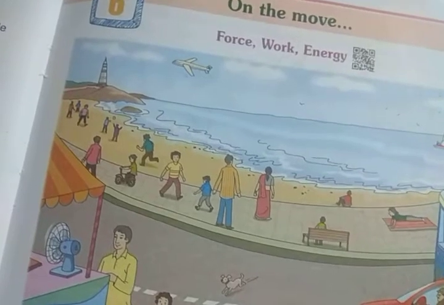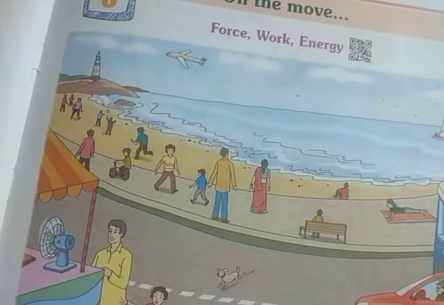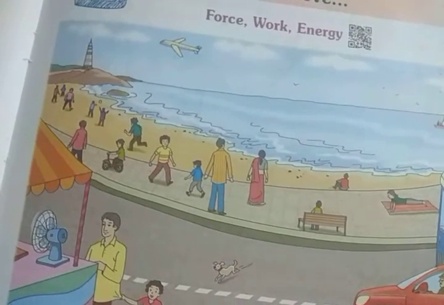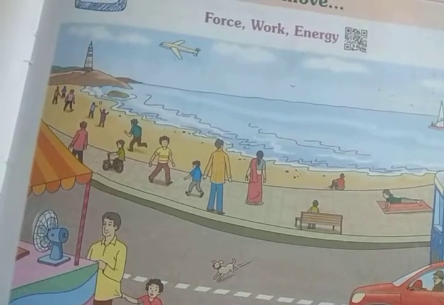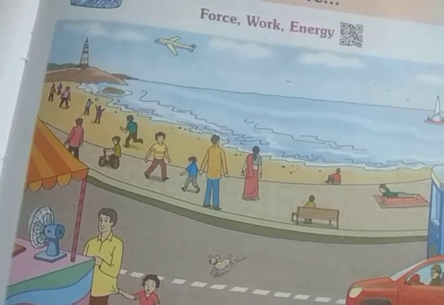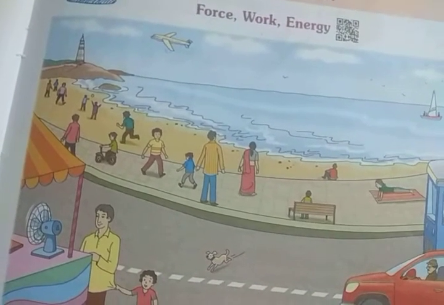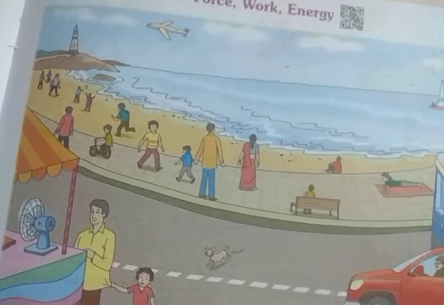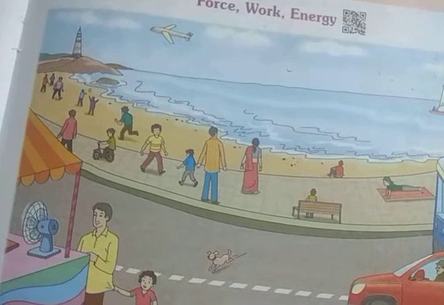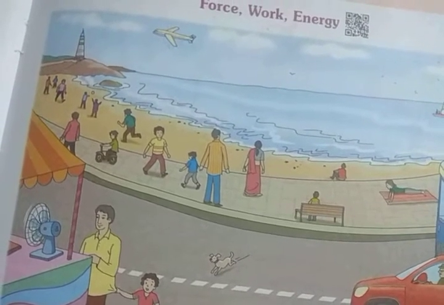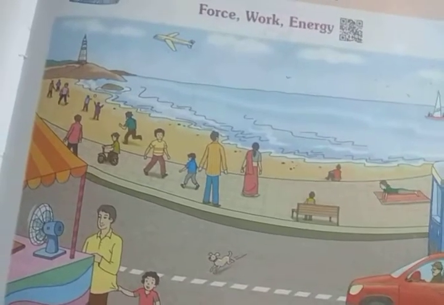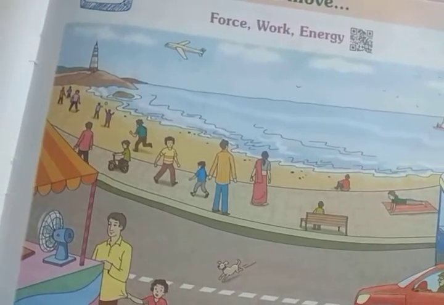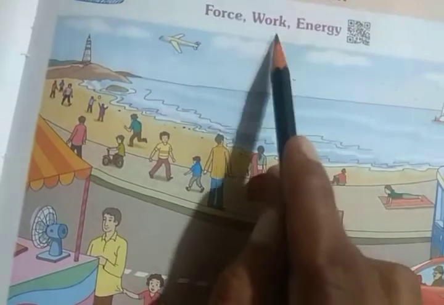But work is said to be done only when a force is exerted, that means when we apply an external force on an object, and it moves in the direction of the force. Clear? Then we can say work is done.